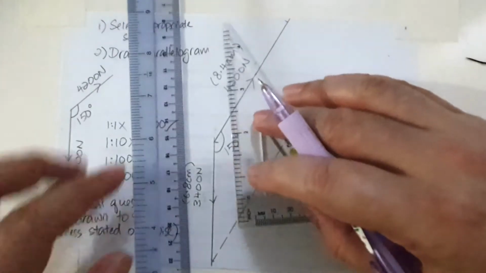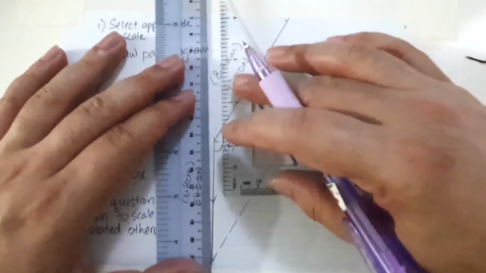Okay, now I'm trying to draw the parallel side to 3400 newtons.